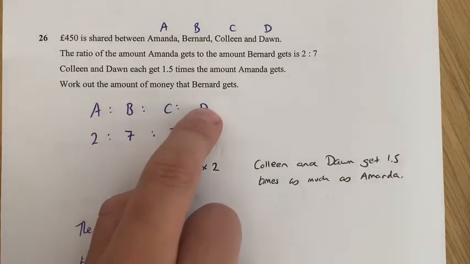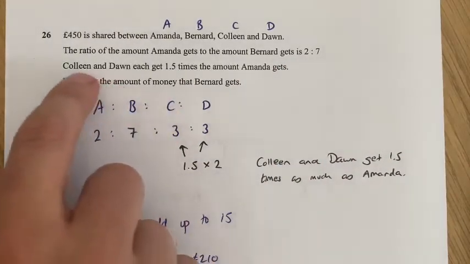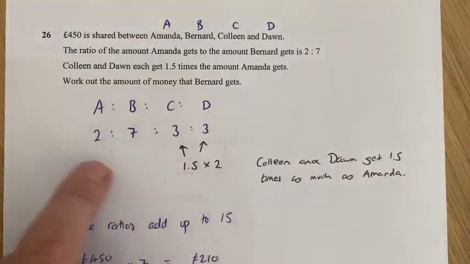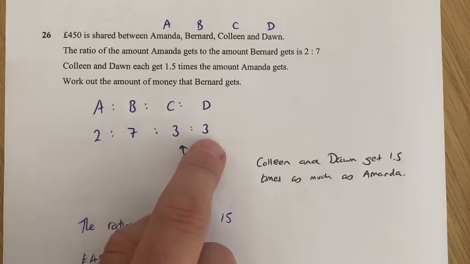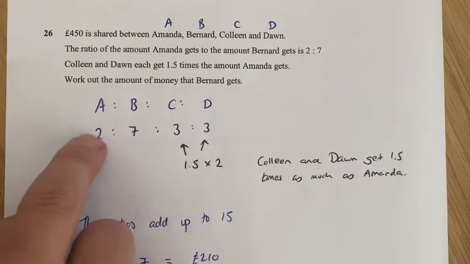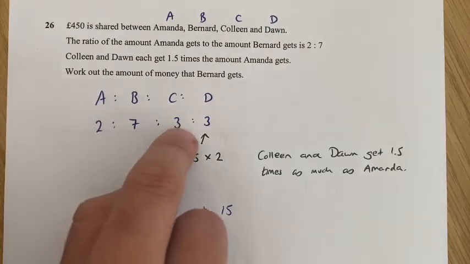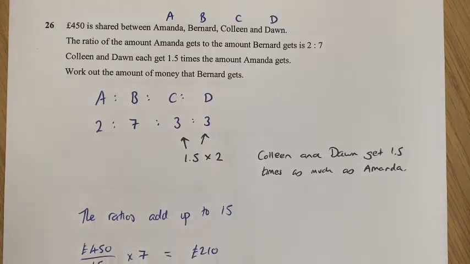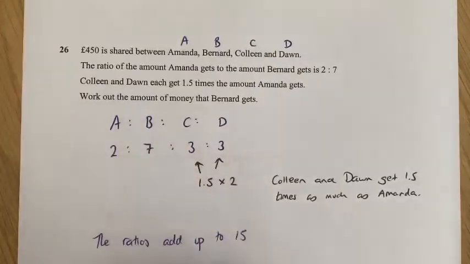A, B, C, D. A to B is 2 to 7, and we know that Colleen and Dawn get 1.5 times what Amanda gets. So 1.5 times 2 is 3. So the ratio A, B, C, D is 2 to 7 to 3 to 3. Okay, and then it's a relatively simple case of dividing 450 in this ratio.